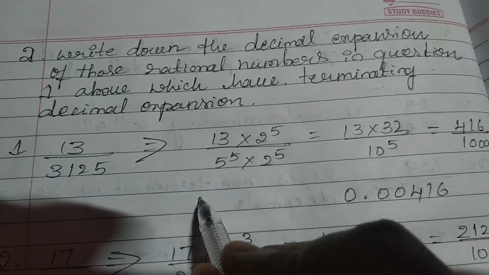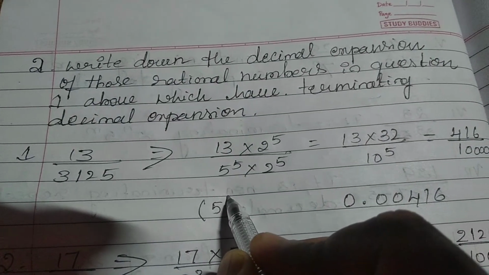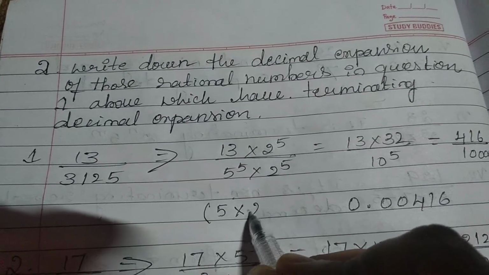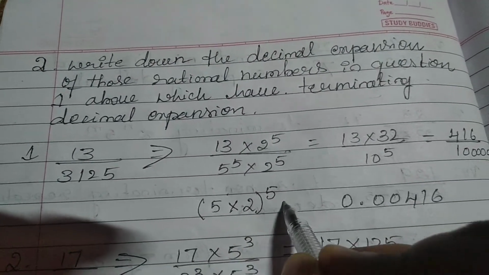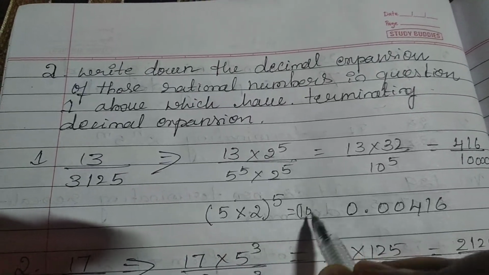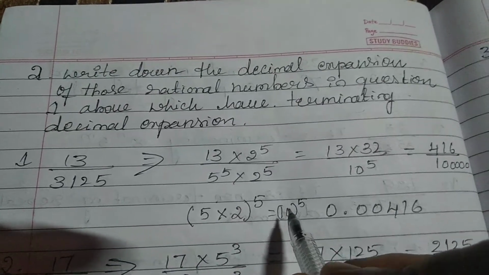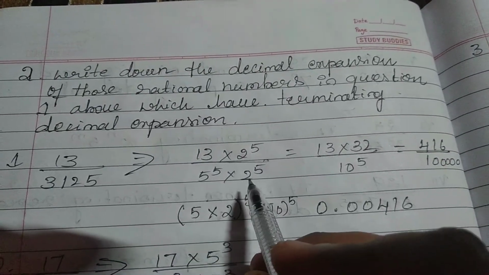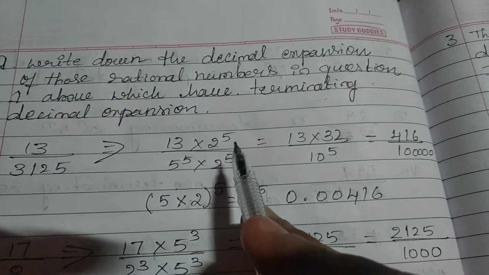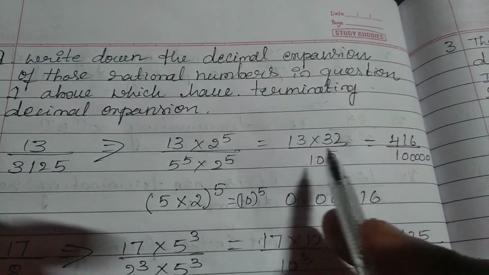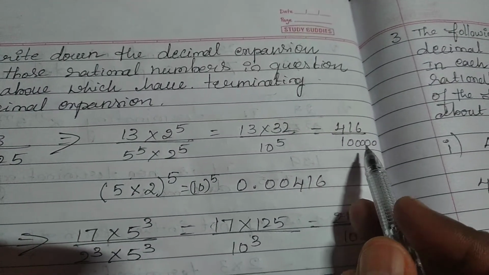So in the denominator you see, 5 to the power of 5 can be multiplied by 2 to the power of 5. Then when you multiply 5 into 2, what will you get? 10. So 10 to the power of 5. So multiply these two, you will get 10 to the power of 5. So that's why you're going to multiply with 2 to the power of 5. So here 13 into 32, 2 into 2 into 2 into 2 into 2 is 32, divided by 10 to the power of 5, which means 1 followed by 5 zeros.